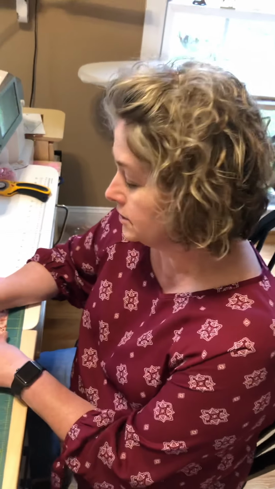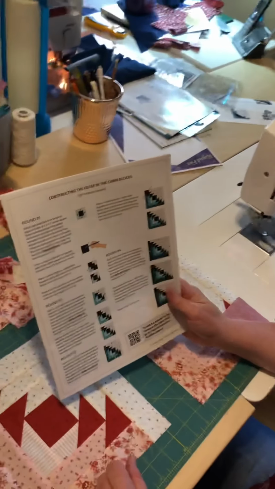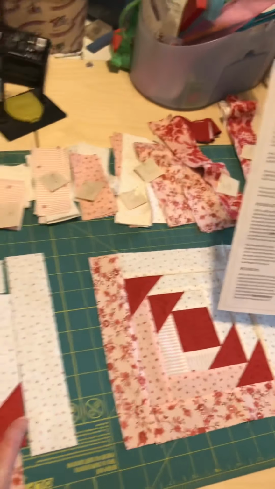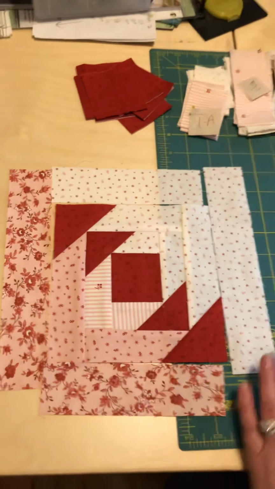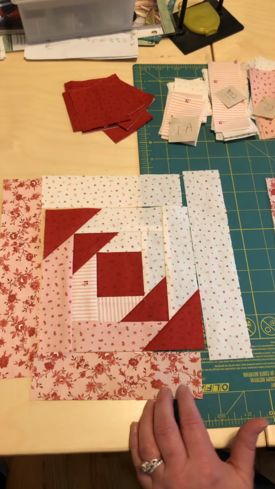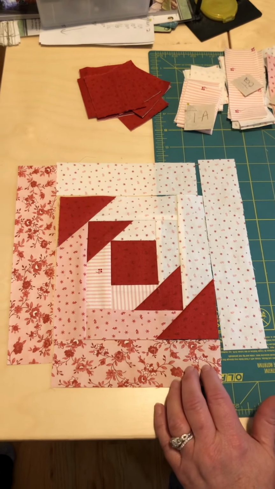So if you're just now joining us, you need to go back and look at videos 1 and 2 because this is jumping in on round 3. So round 3, we're on page 3 of the Geese in the Cabin pattern again, and here is the block laid out. Okay, so for round 3, you will use 2 of the E.